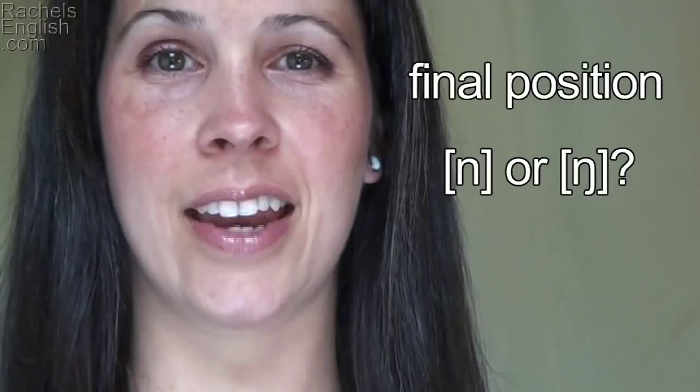What position is this? Looks like the tongue tip is up at the roof of the mouth. Let's watch again and see if you can see that tongue flick up at the end. It must be an N. Tan.